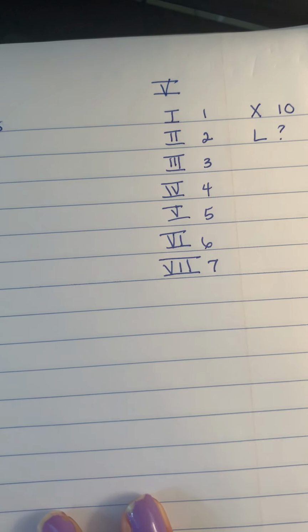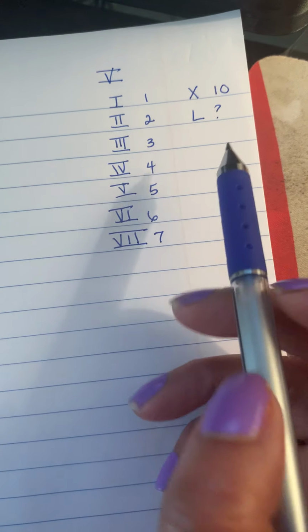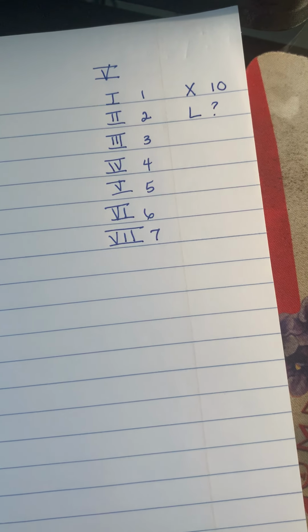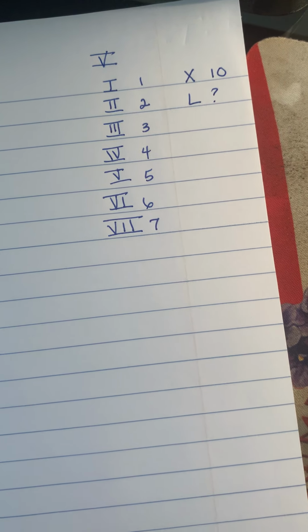And then I just did a few: 2, 3, 4. And of course, V is the 5, and usually it is written in this manner. And X stands for 10. And I want you to research and tell me what number is associated with L in order to do your Roman numerals.